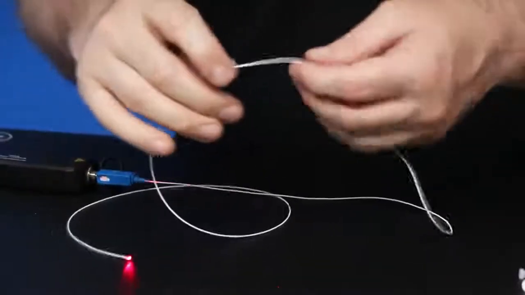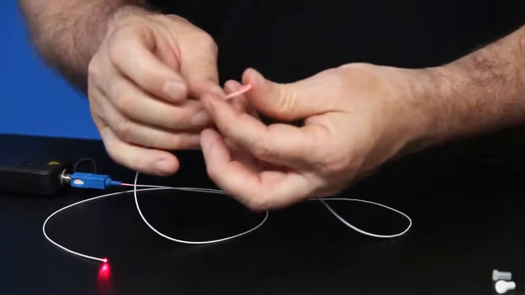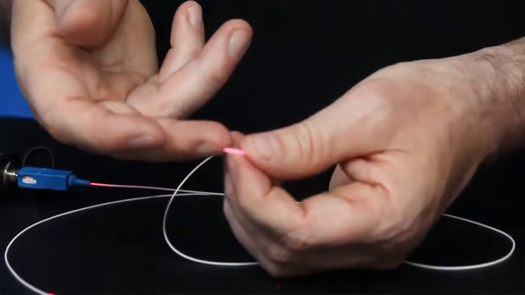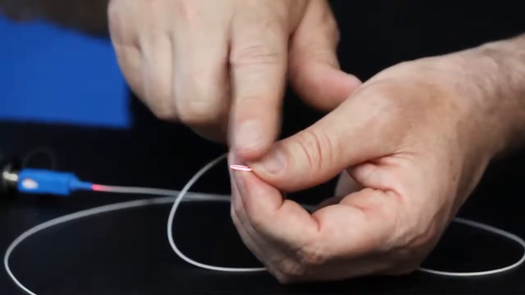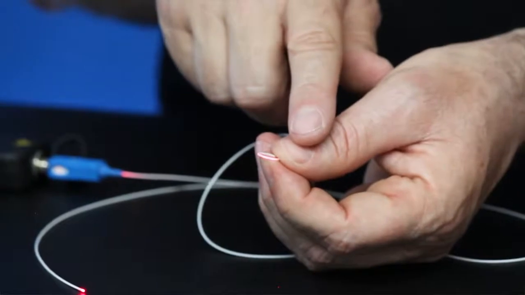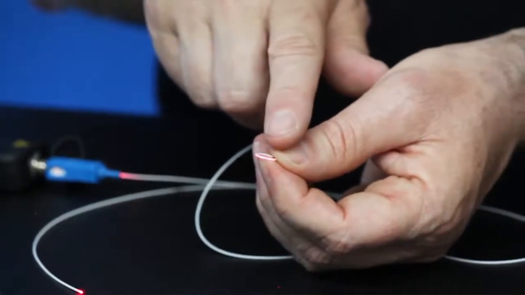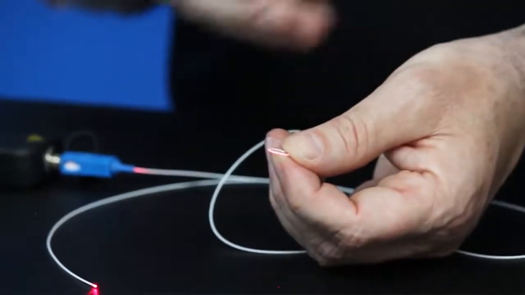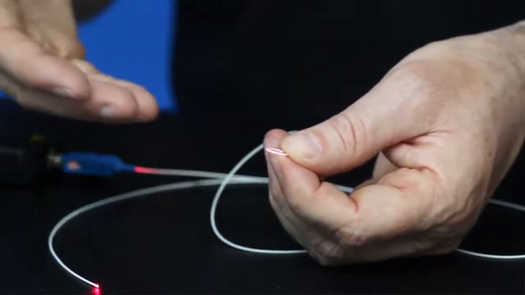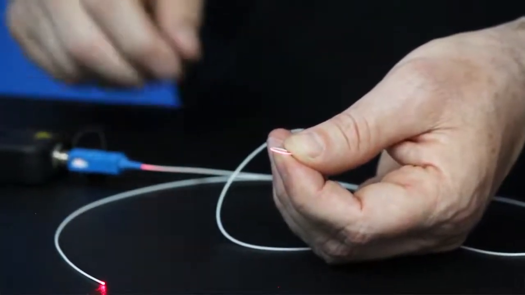So here's one thing. See how when I bend this, and I'm exceeding the bend radius of the fiber, you can see how we see some light. It's leaking out through the cladding into the outside jacket. And you can see, hey, there's something there. That would indicate, if you had a bend in the fiber just like this, you would be able to detect that with your VFL.